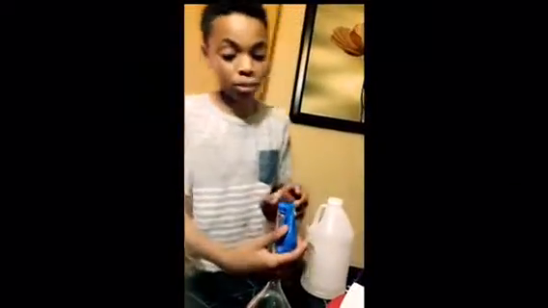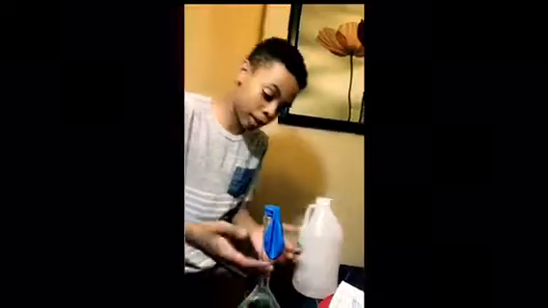Whoa, it's overflowing. Shake it. Get all that stuff in there. Next, you put the balloon on a flask. Do not turn it over yet. Then you lift the balloon, emptying the baking soda into the vinegar.